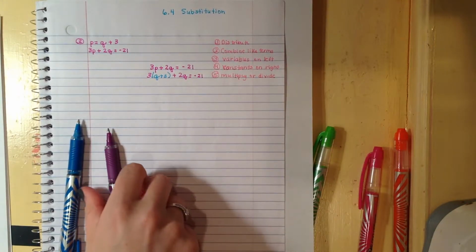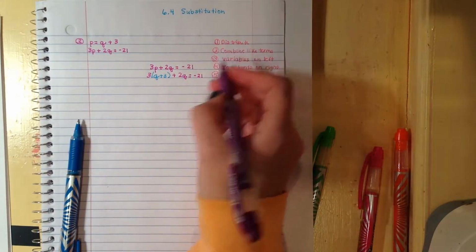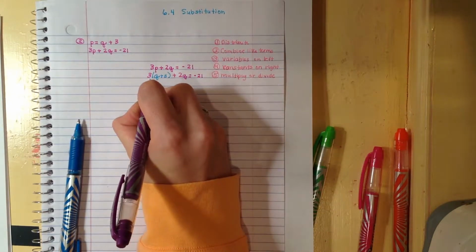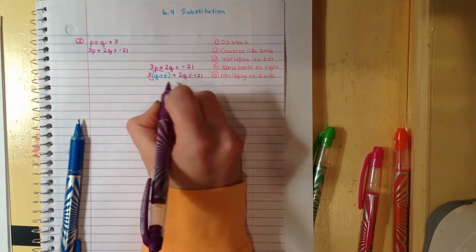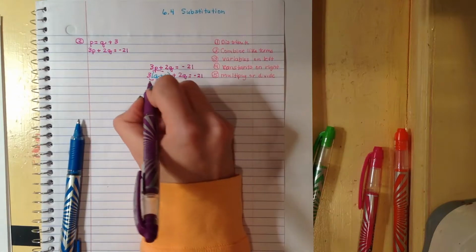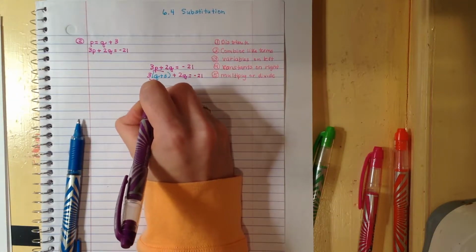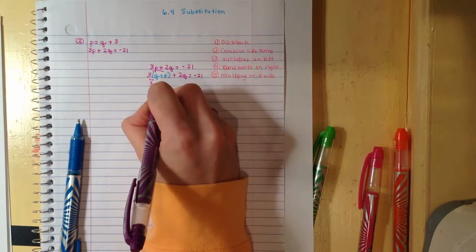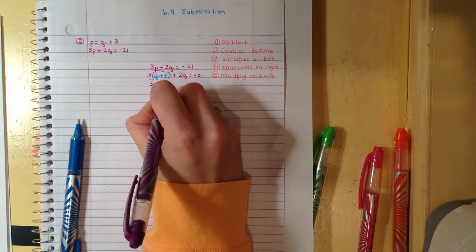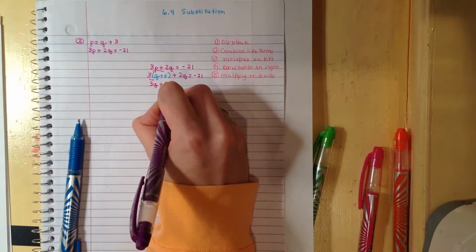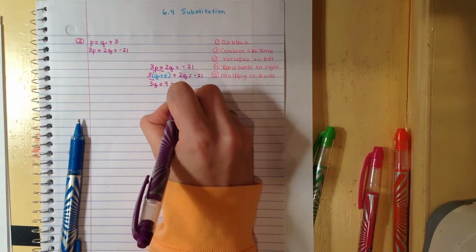Now I know if I have parentheses, I can always distribute. I want to distribute this 3 to everything inside of the parentheses. 3 times Q is 3Q. 3 times 3 is a positive 9. Bring down everything else I have in the equation.